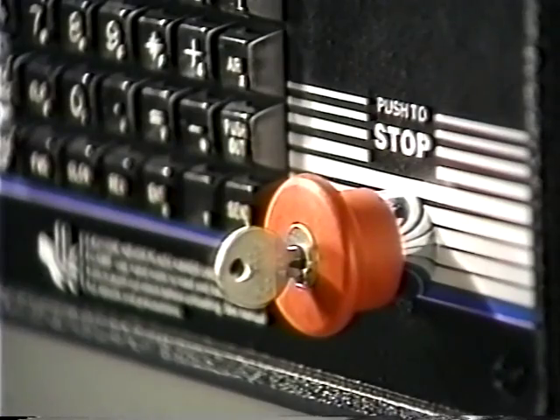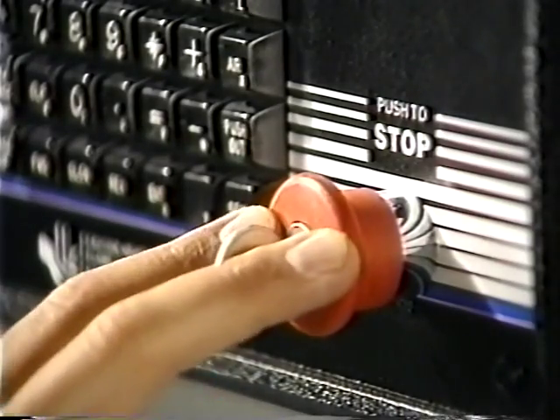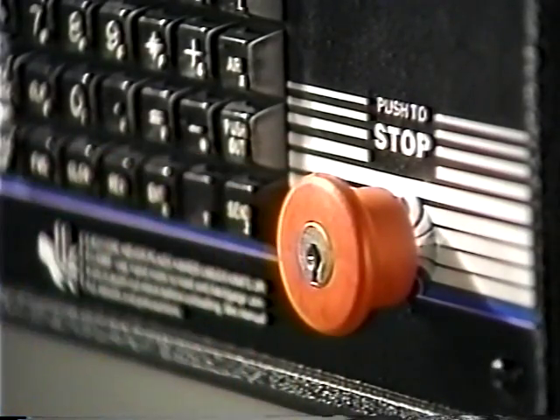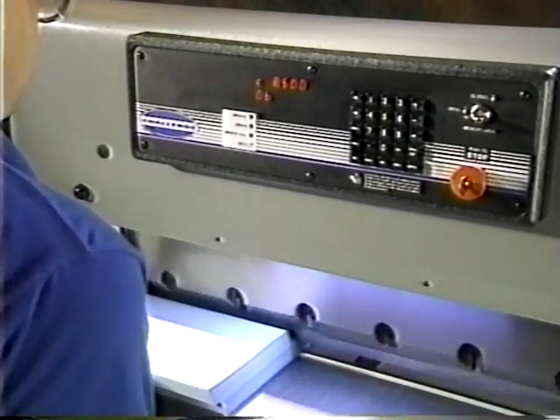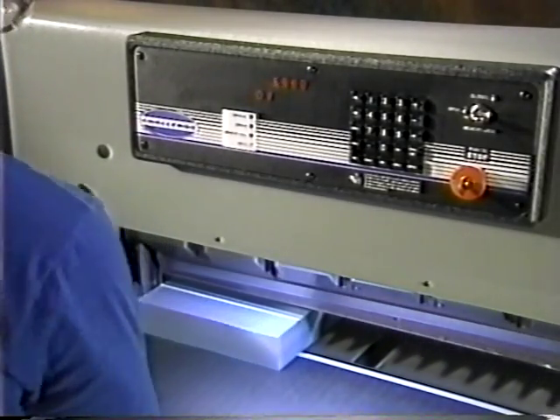If you experience over travel, stop the cutter at once. Do not operate the cutter until it is properly repaired or adjusted. The knife could move downward without warning, causing sudden and serious injury. Of course, these dangers will be avoided by keeping your hands out of the knife and clamp area during actual operation.